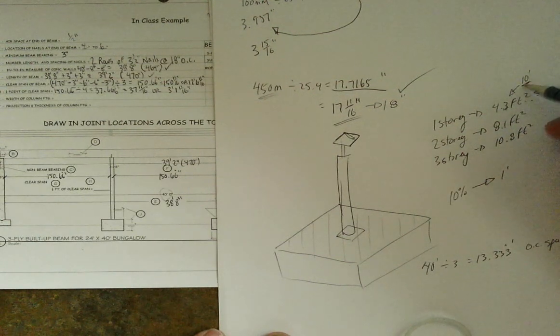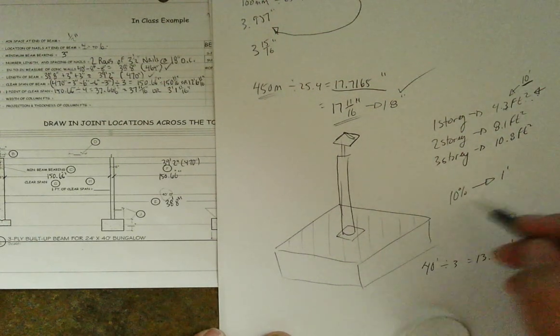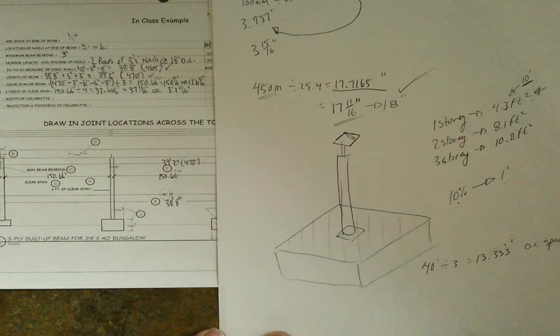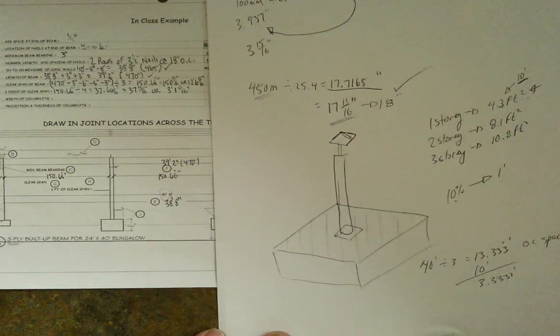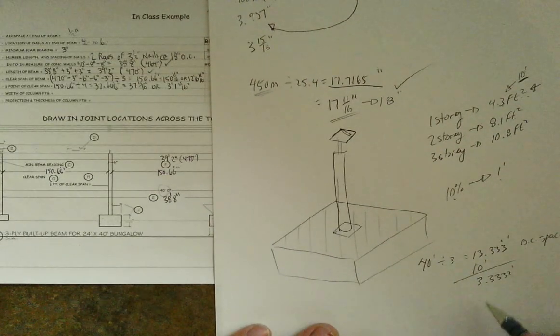If we go beyond 10 feet, we have to increase the number by 10% for every foot. So if we have 13.333 feet here, that means we've gone over by 3.333 feet. So there should be an increase of 10%.